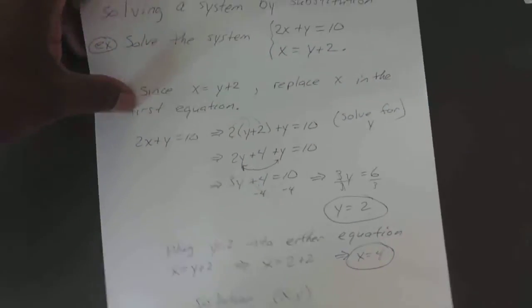That little square is just one of those end-of-the-problem type of signs.